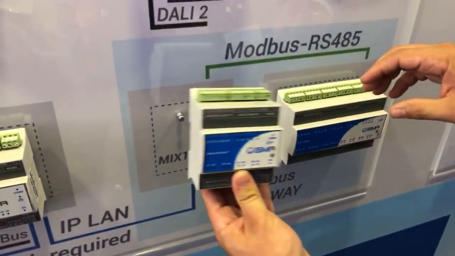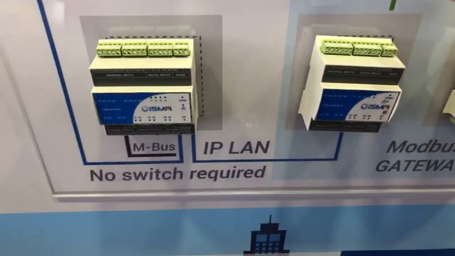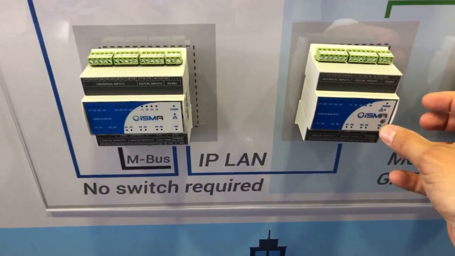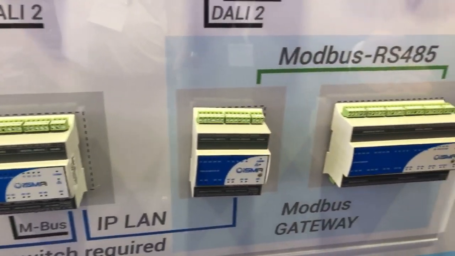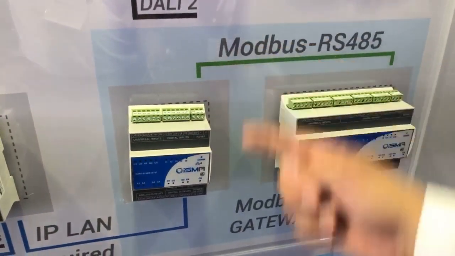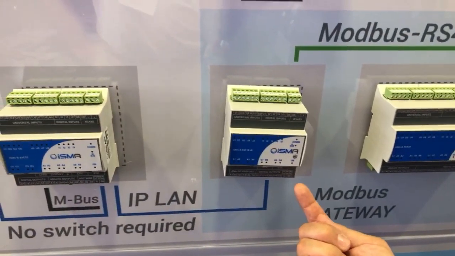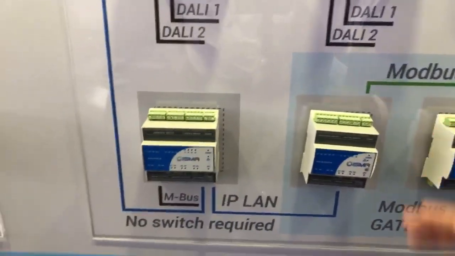If you connect it like this example, say you have IP connectivity in a cabinet but you've got more than 18 points, you can buy a standard RS-485 device like this one and link them through RS-485, but the message will come from IP. Very cool.